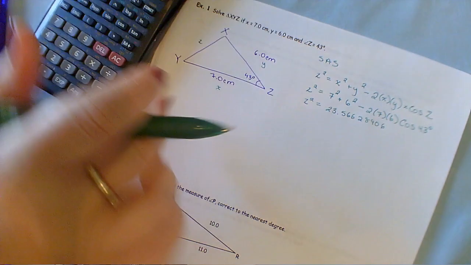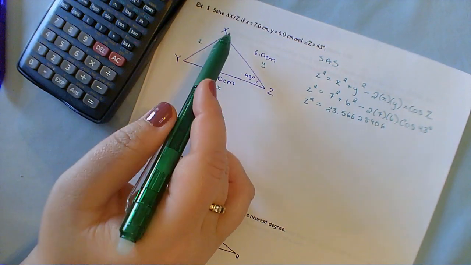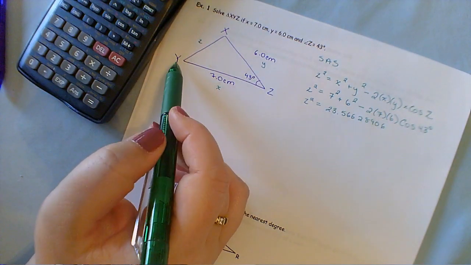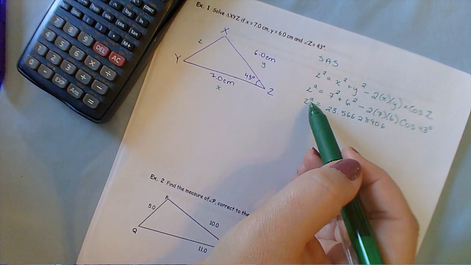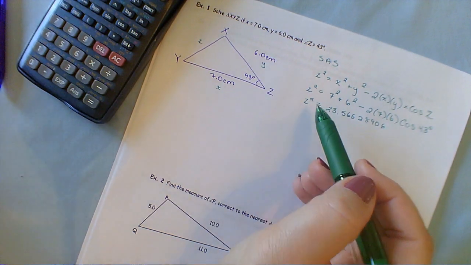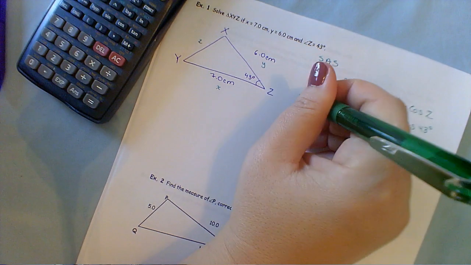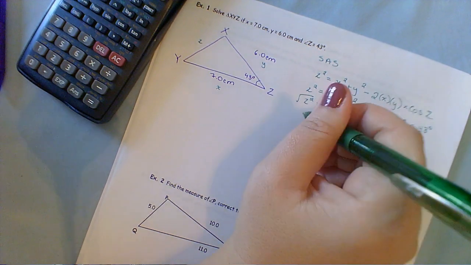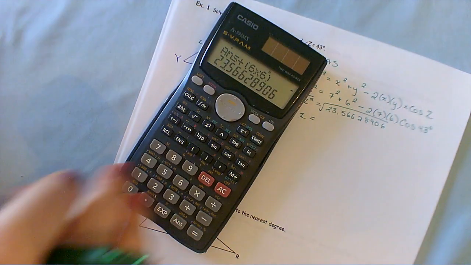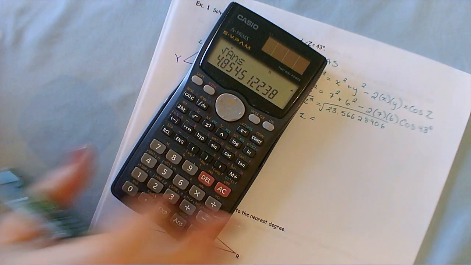Now that is not how long this side is. This side is not 23.566, right? So we have to realize that this is z squared. I don't want z squared. I actually want z. So what we need to do is square root both sides. So while it's all still sitting in your calculator and you haven't cleared it, go square root equals.